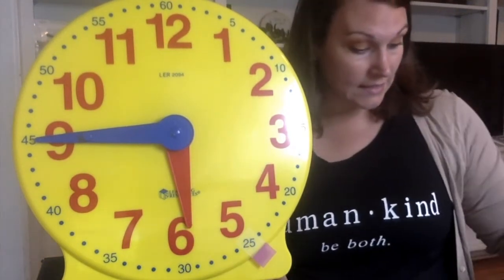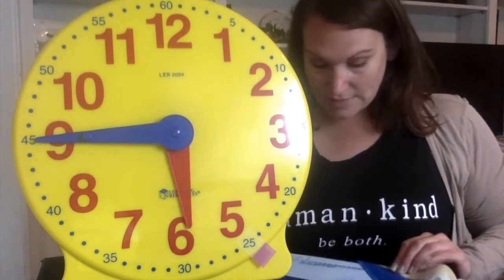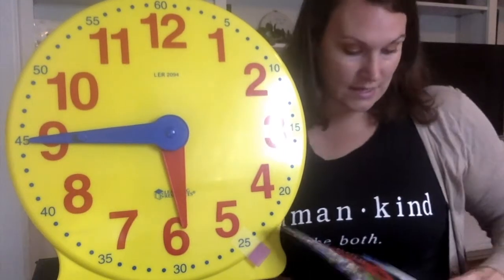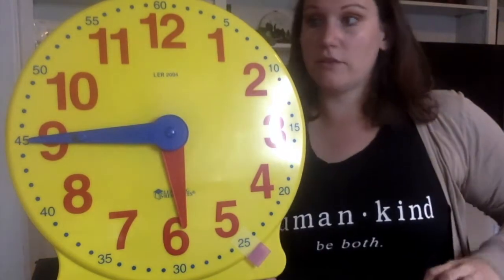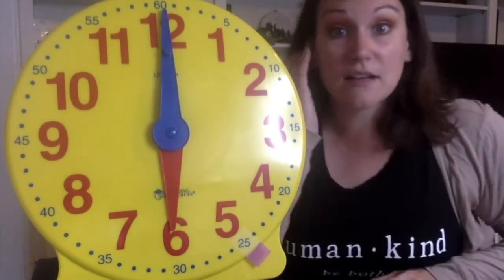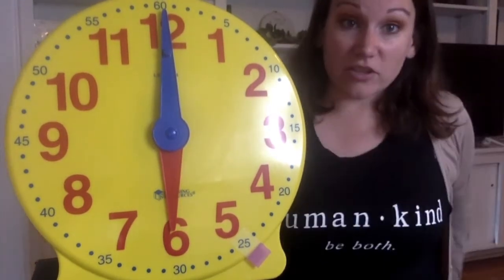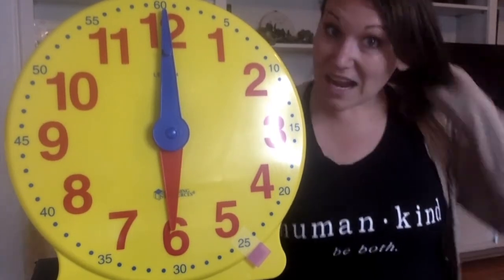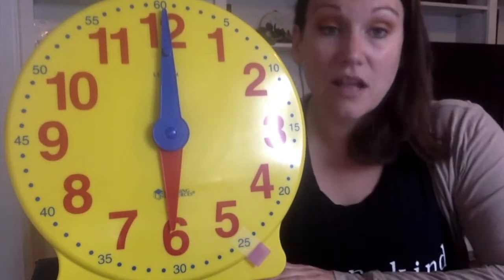So then it says at 6 o'clock, he is going to land. Look, at 6 o'clock, he lands back with the other ladybug. So we have to finish and go all the way around to the 6 o'clock. So in this story, our friend, the Grouchy Ladybug, traveled all the way across time. He went from 5 o'clock in the morning to 6 o'clock at night.